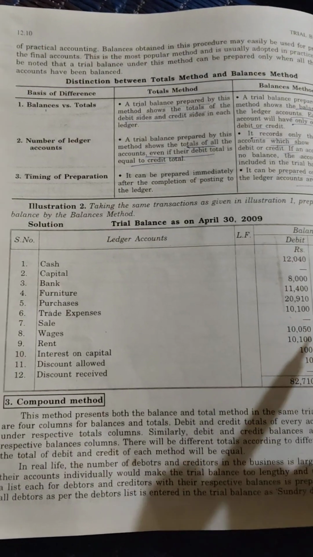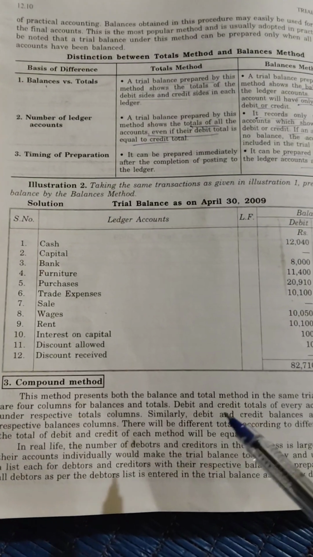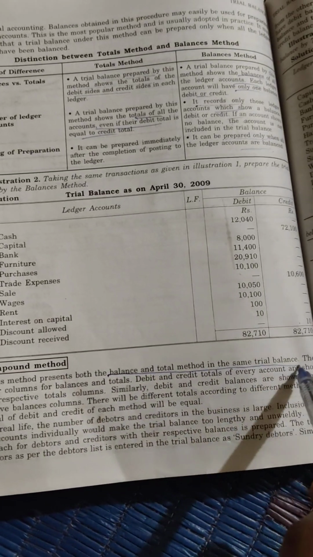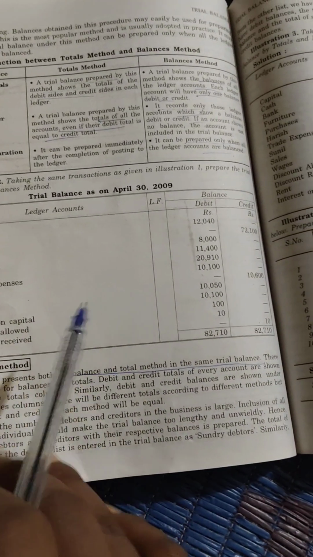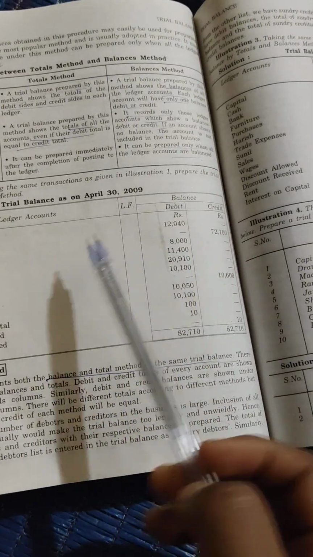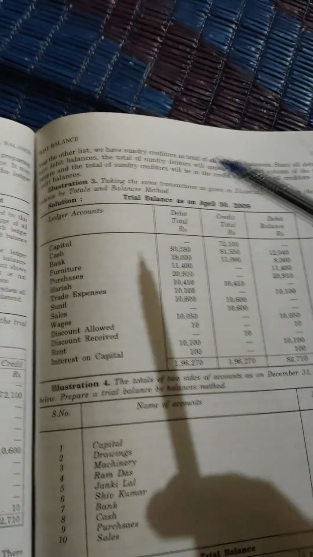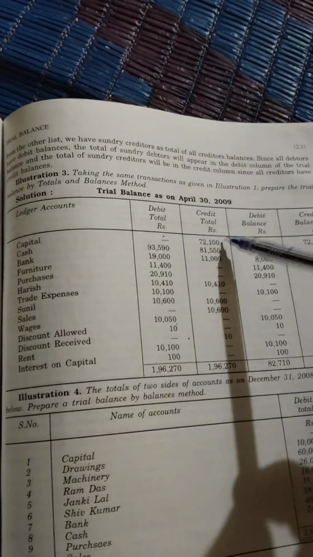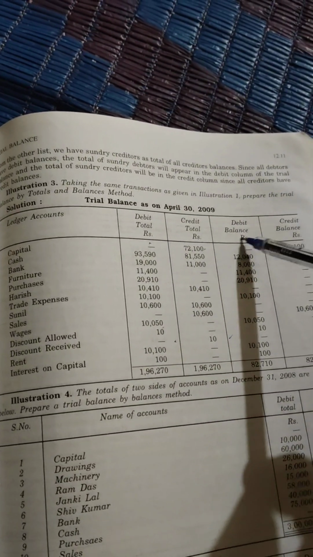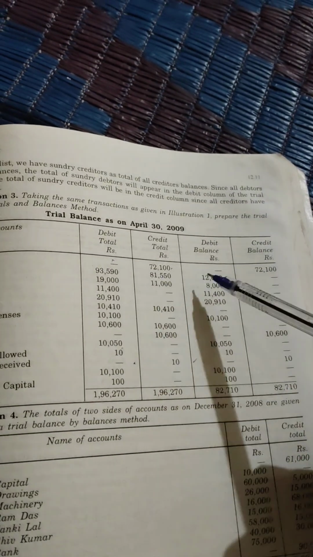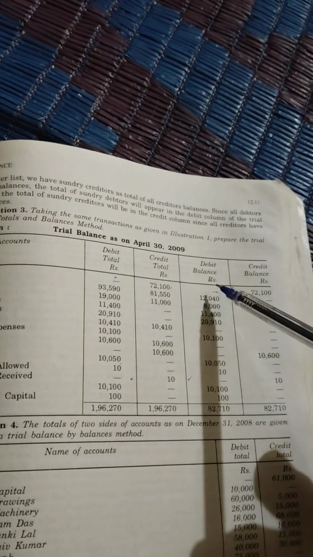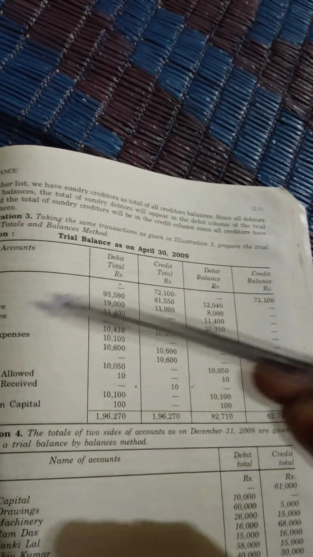Then the compound method represents both the balance and total methods in the same trial balance. So in this method we will show totals as well as balances. You can see here, in this trial balance, these are the ledger accounts. You will show total debit and total credit, and in another two columns we will show the balances. If it is a debit balance, it goes on the debit side; a credit balance goes on the credit side.